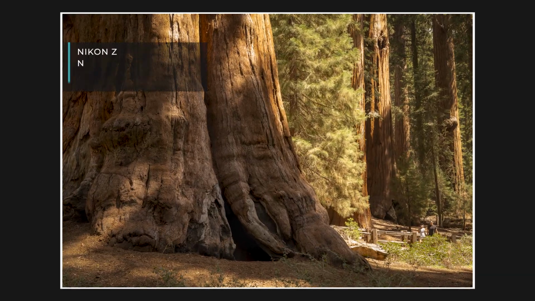One of the things I wanted to do when we were at Sequoia was capture the ginormous scale of the trees there. They really are huge, but it's really difficult to do. As I said in a previous video, I accidentally took my 24 to 70mm lens instead of my 14 to 30mm because they look quite similar. So I didn't have a wide angle lens with me, which would have perhaps made it easier to get the huge scale of the trees into the image.